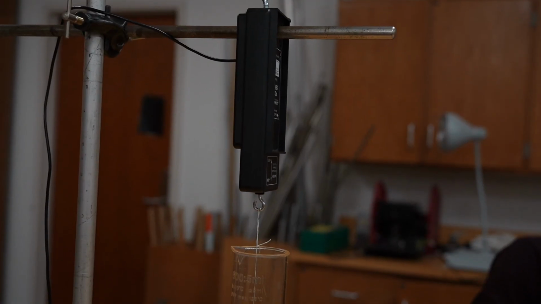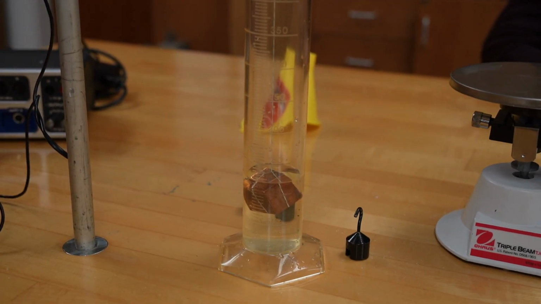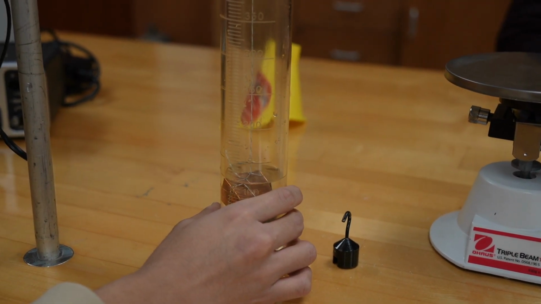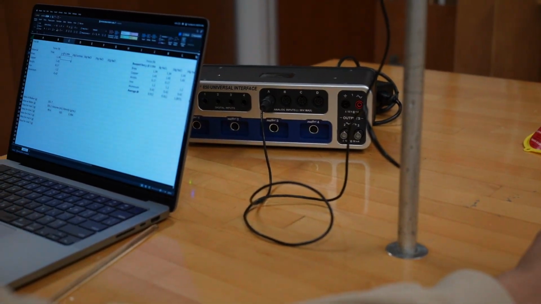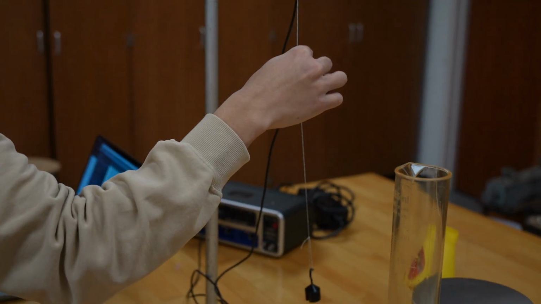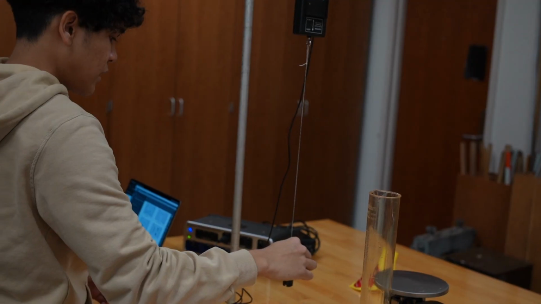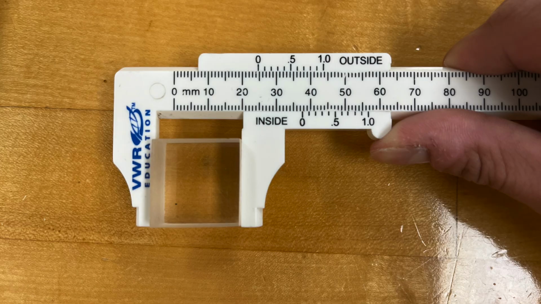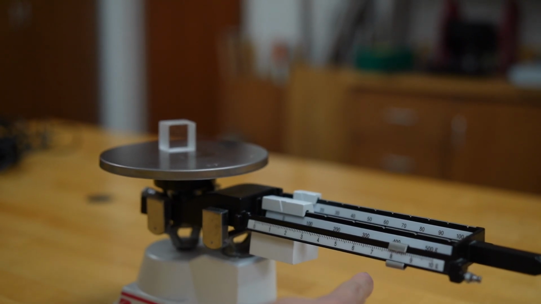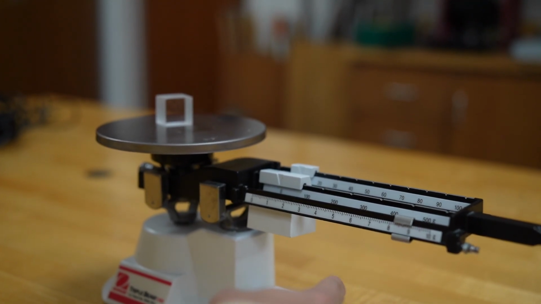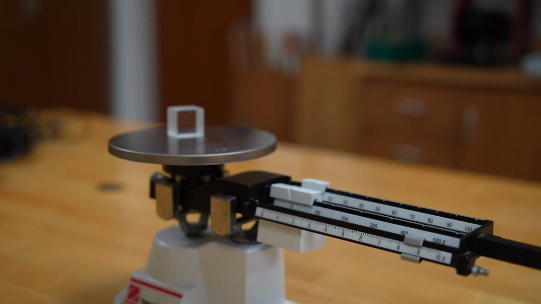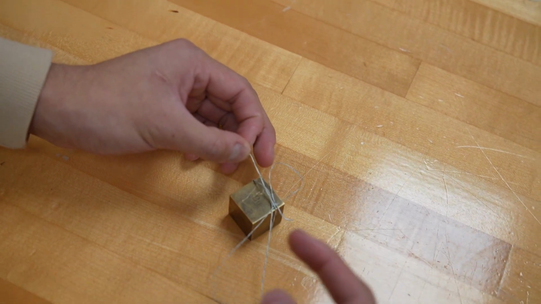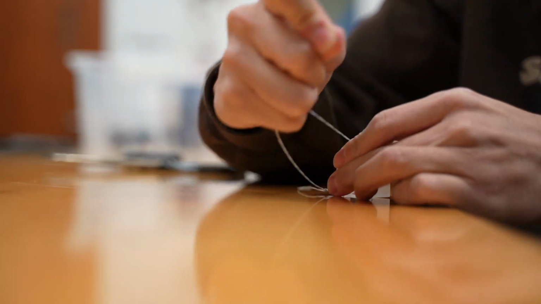To begin the experiment, set up the apparatus as shown in the video. The force sensor will need to be calibrated using 2 different weights. We use 25 grams and 50 grams. Next, measure the mass and side lengths of each cube. Calculate the volumes and find the density of each cube by dividing its measured mass by its calculated volume. Next, tie each cube with a string of equal length.